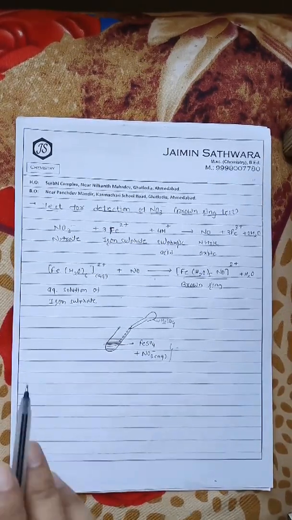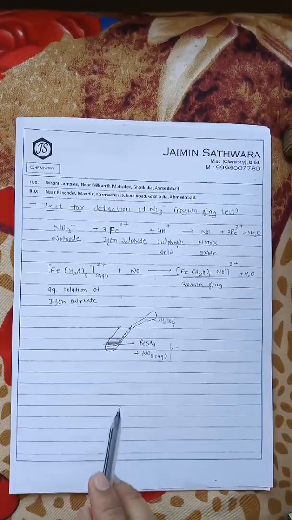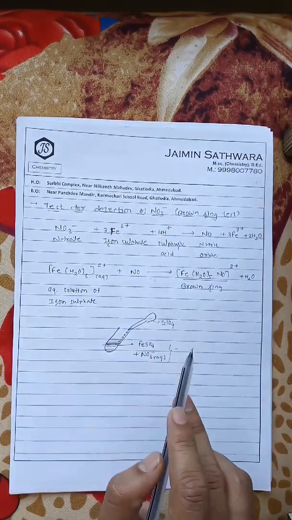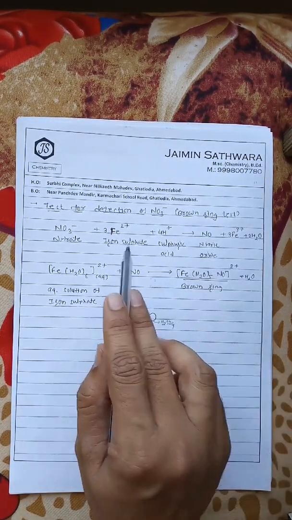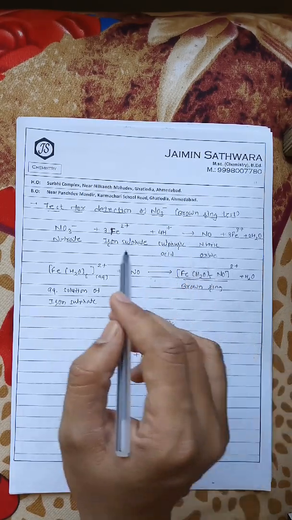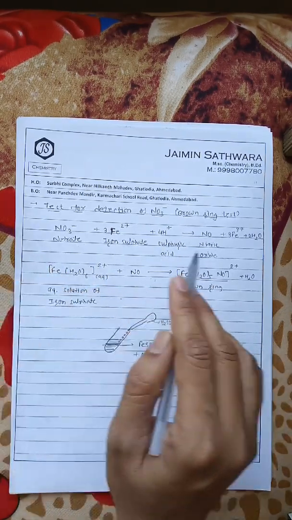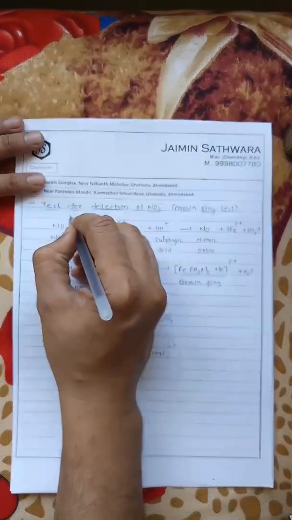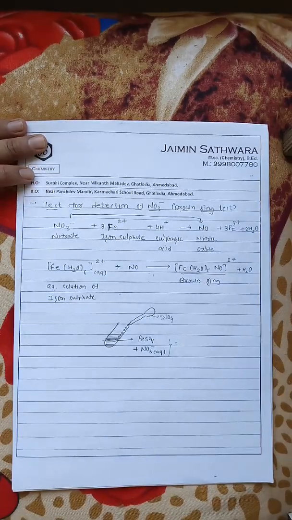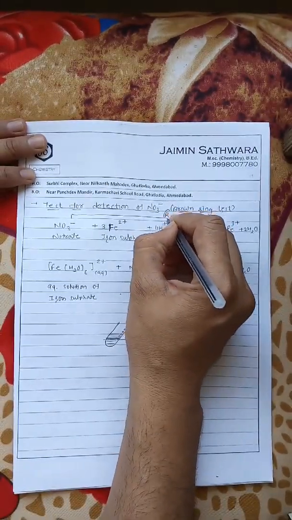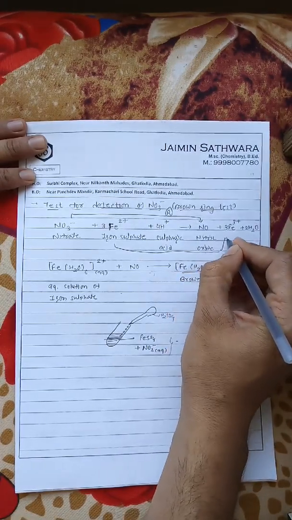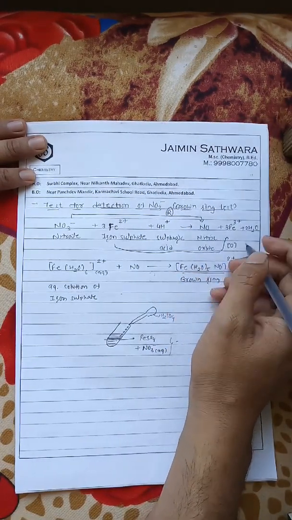Okay, so the chemical reactions for the detection of the nitrate ion: on its reaction with freshly prepared iron sulfate in the presence of sulfuric acid, this NO3 minus experiences which type of reaction? Reduction reaction, while this Fe plus 2 experiences oxidation reaction.